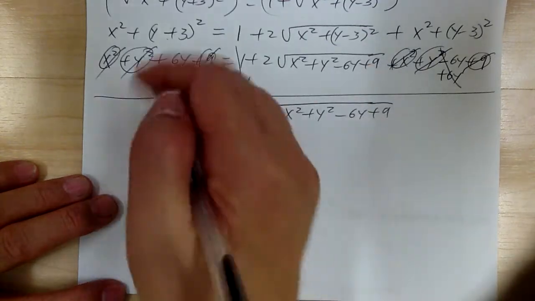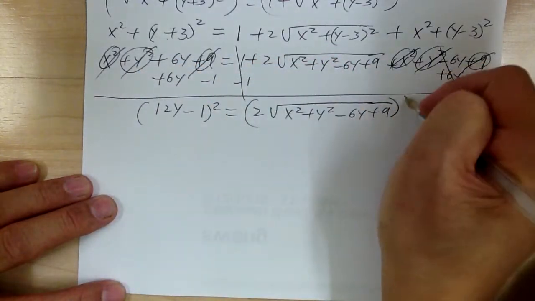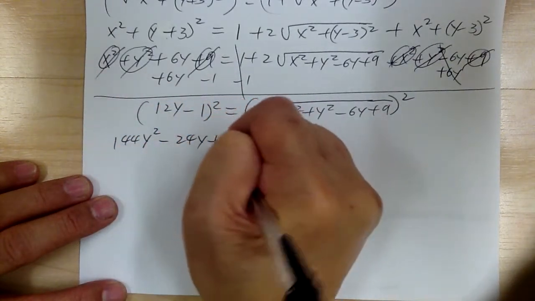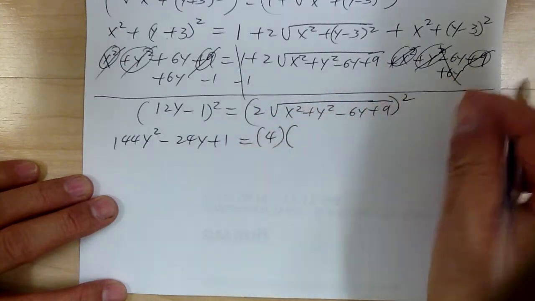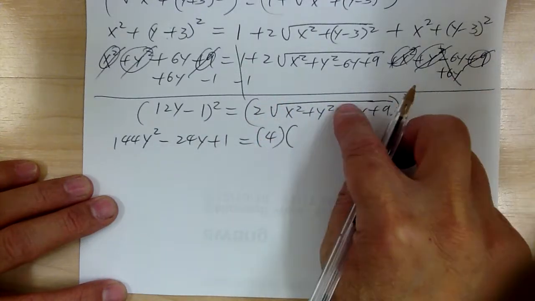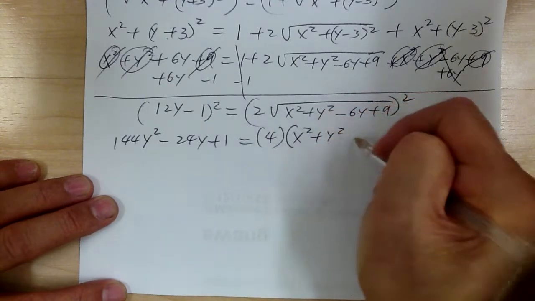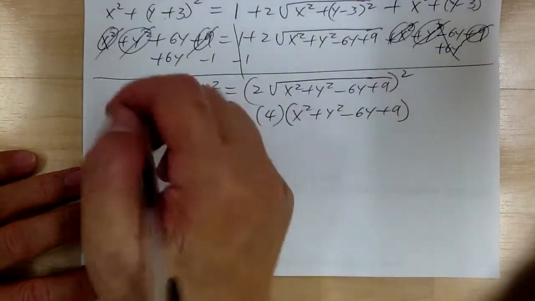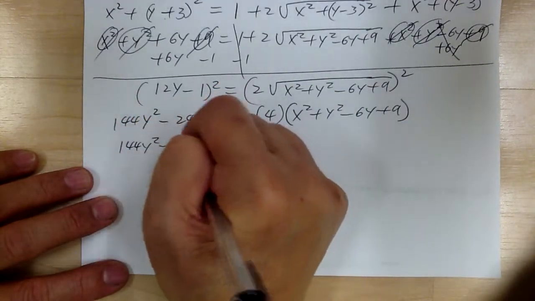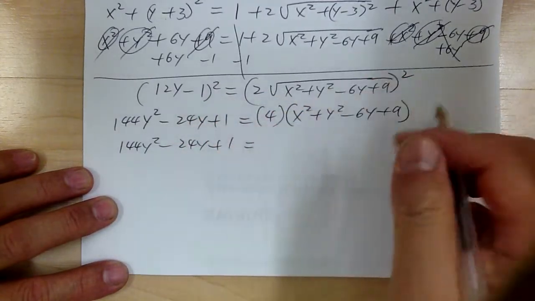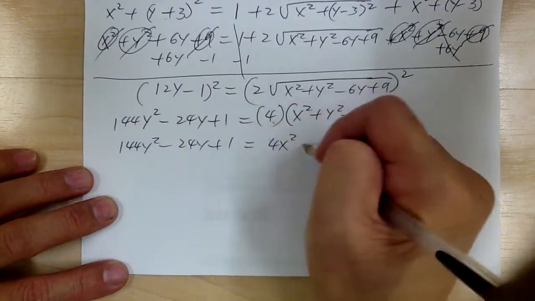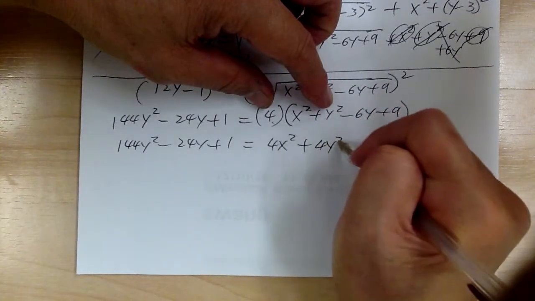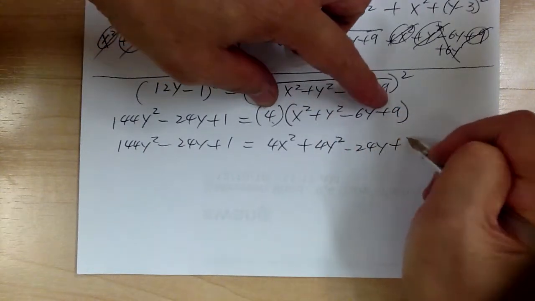Okay, this one you cannot reduce, so just go and square both sides. So you're going to get 144y squared minus 24y plus 1 equal to 4 times, 2 squared is 4, and this one squared will give you x squared plus y squared minus 6y plus 9. And I'm going to distribute to multiply out. So distribute, I get 4x squared plus, I like to use my fingers to keep track, so 4x squared, 4y squared minus 24y plus 36.